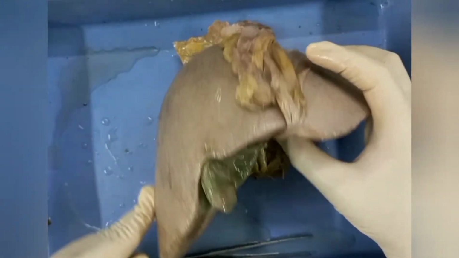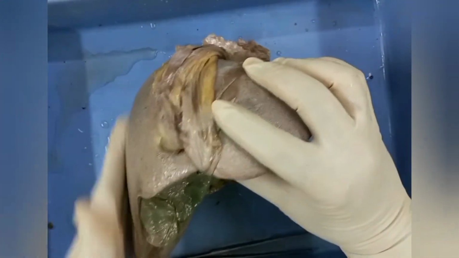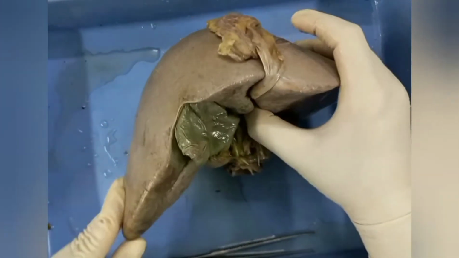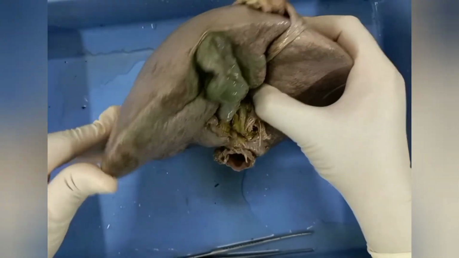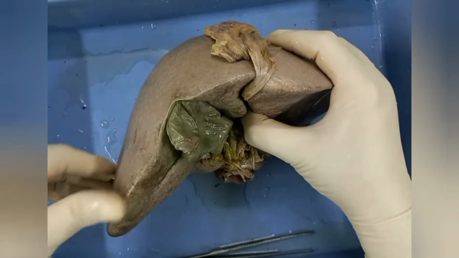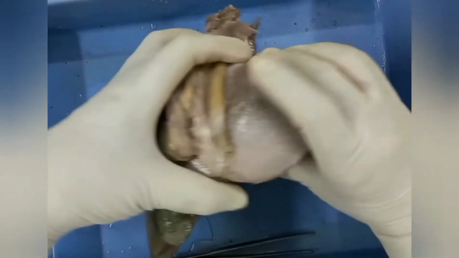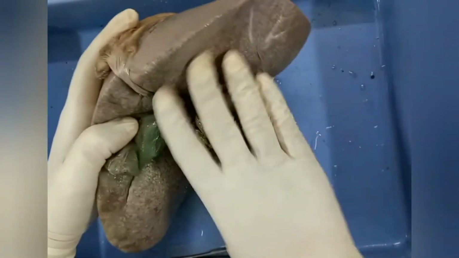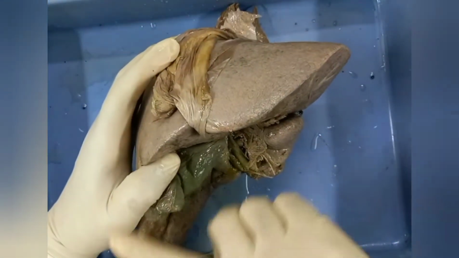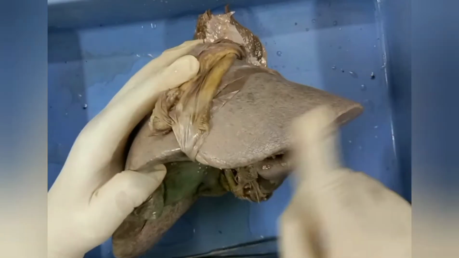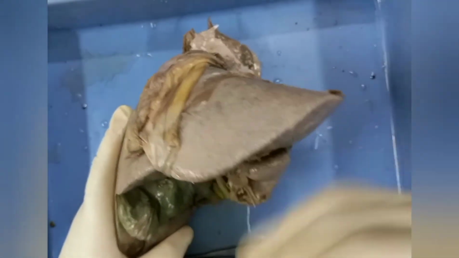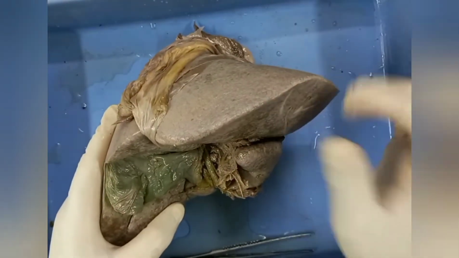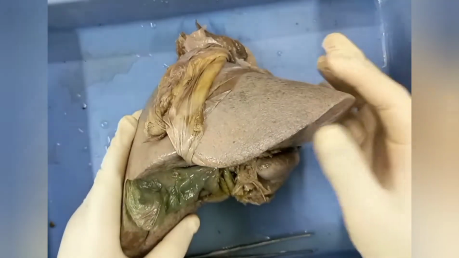Let us see here. From the right lateral surface, part of the diaphragmatic surface, this border is also known as the inferior border, but it is rounded. But where it is in relation to the anterior surface, this inferior border is quite sharp, and it separates the diaphragmatic surface from the visceral or inferior surface.